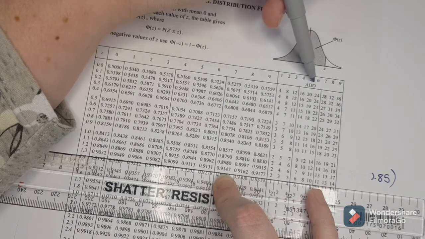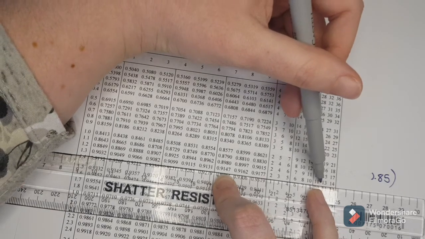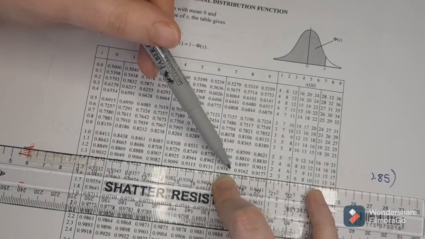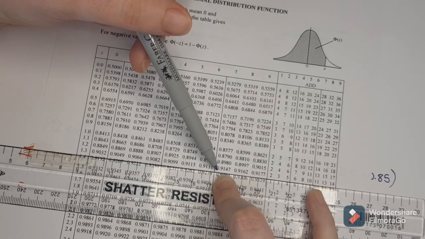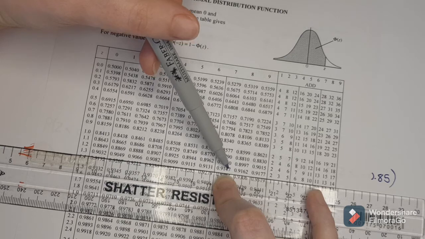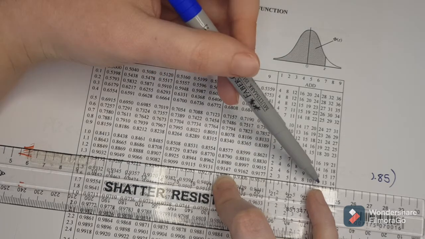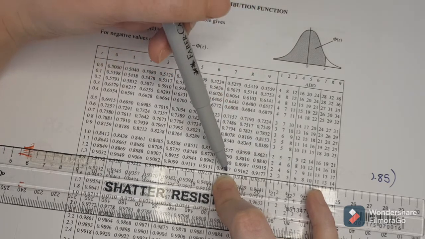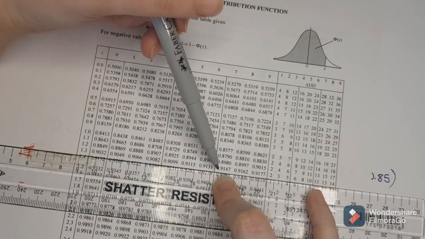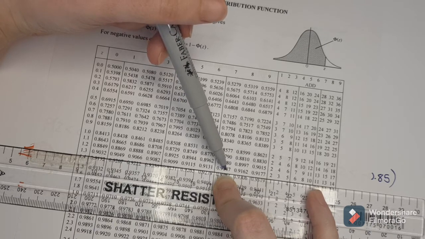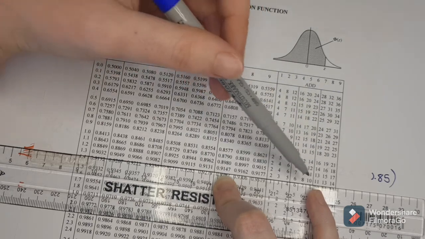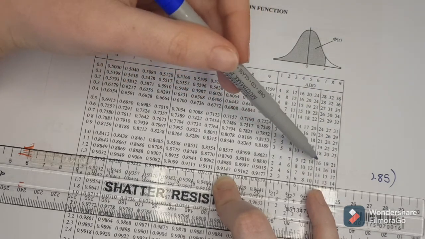But you see it says add. So what this means is I'm going to add this number to the last few digits of the number inside the table. So my value is 0.9147. So to the 47, the last digits, I'm going to add 11. So 47 plus 11 makes 58. So now my value is 0.9158.